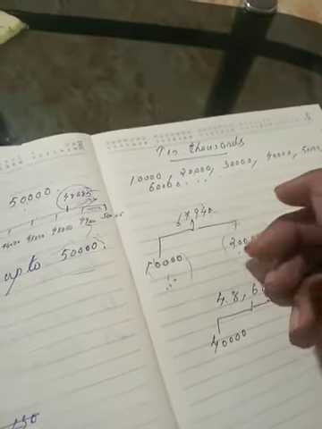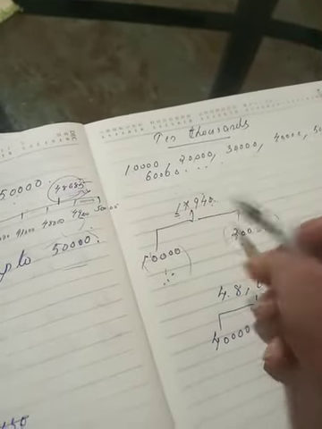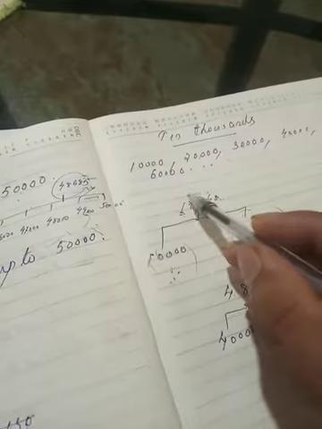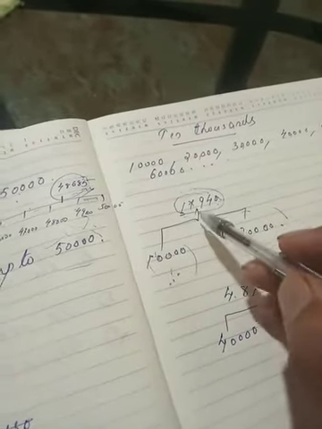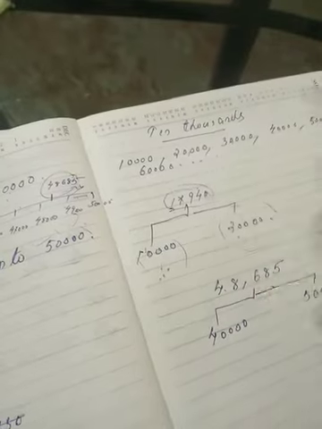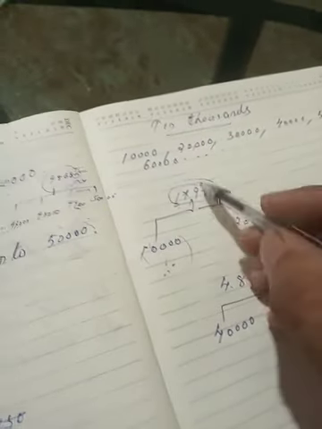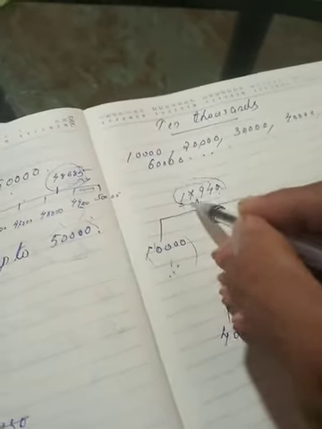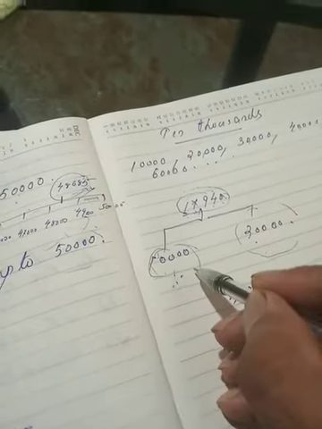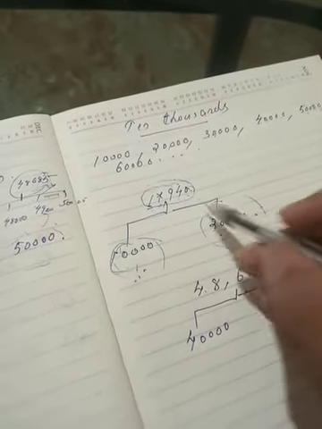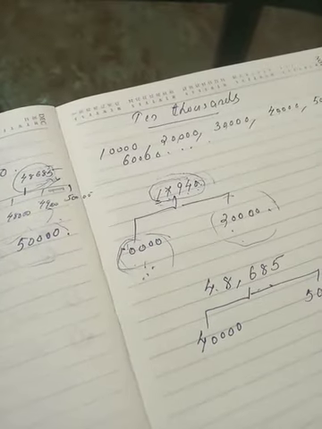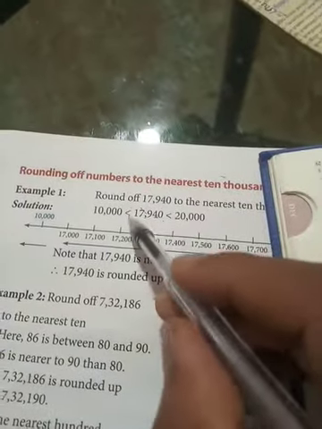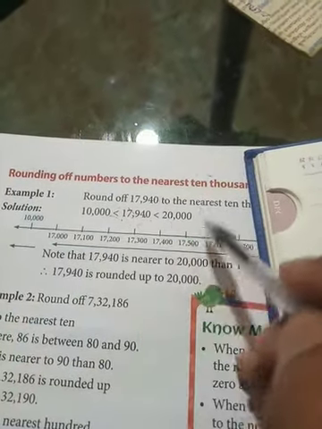We need to find between which 10,000s our number lies. 17,914 is between which thousands? The first digit is 1, so it is 10,000. It is between 10,000 and 20,000. After that, we write it this way: 17,914 is greater than 10,000 but less than 20,000.